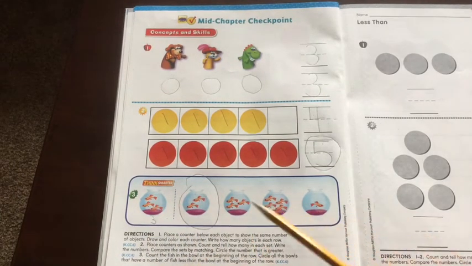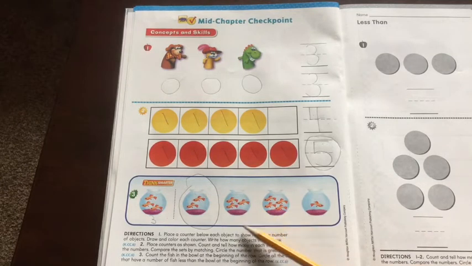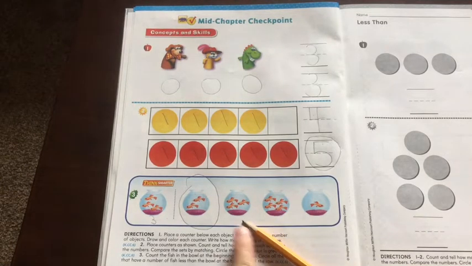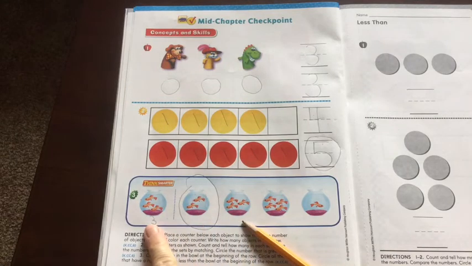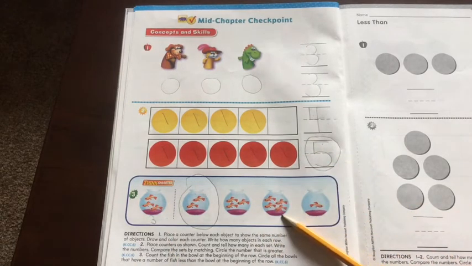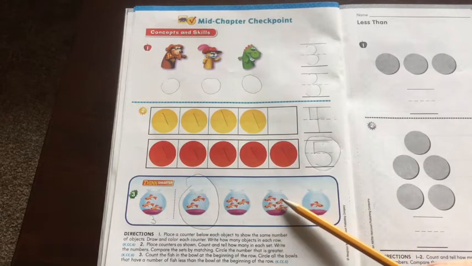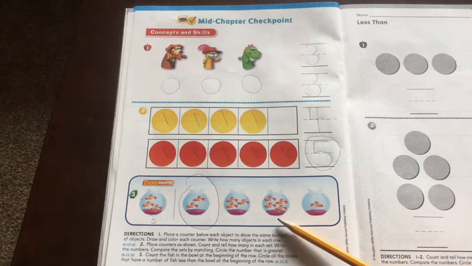Let's count this one. 1, 2, 3. There's 3. Is 3 less than 3? No, they are the same. So we do not circle it. Let's count the fish in this fish bowl. 1, 2, 3, 4.